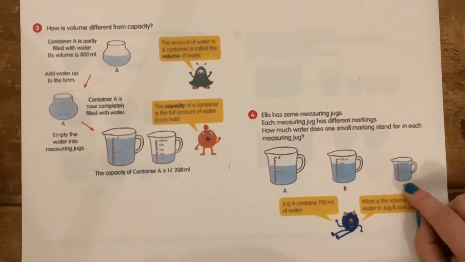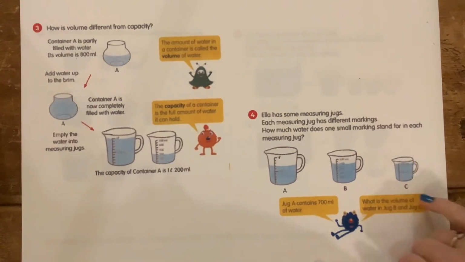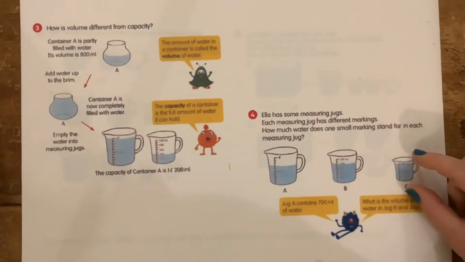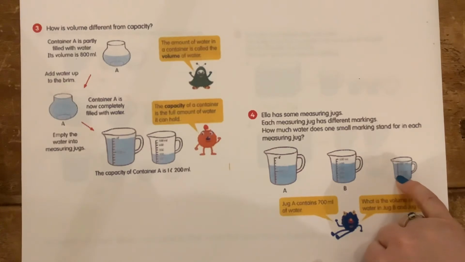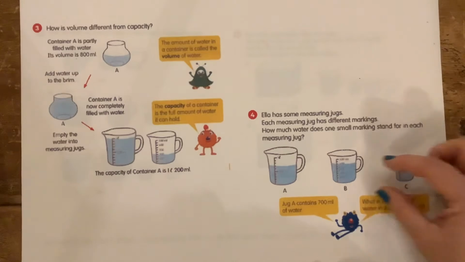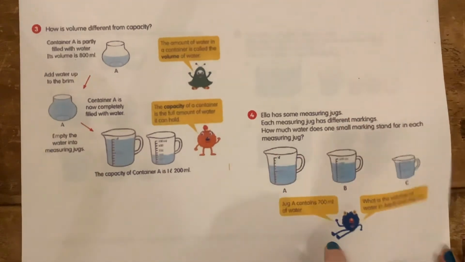And then on this jug, it goes up to 100 millilitres. Halfway up is 50 millilitres. So this is a smaller jug again, and each of these individual smaller markings therefore stand for 10 millilitres. So this shows the importance of just paying attention to the scales on the side of the jugs.